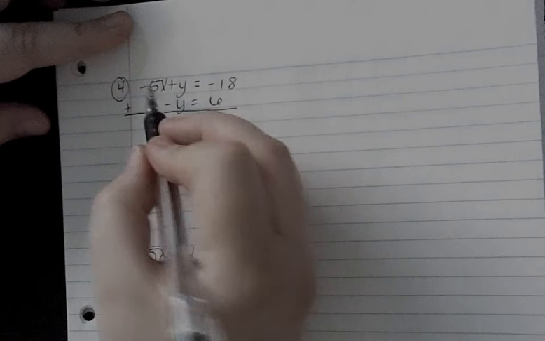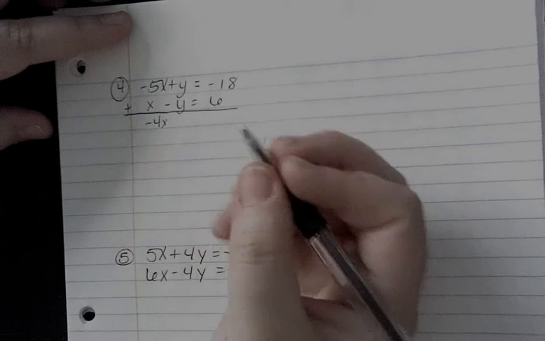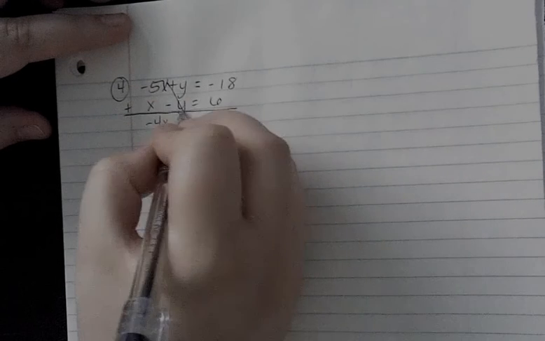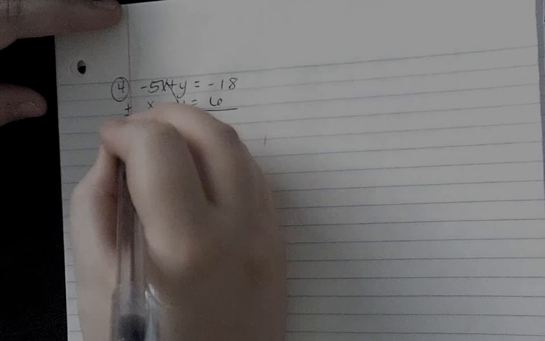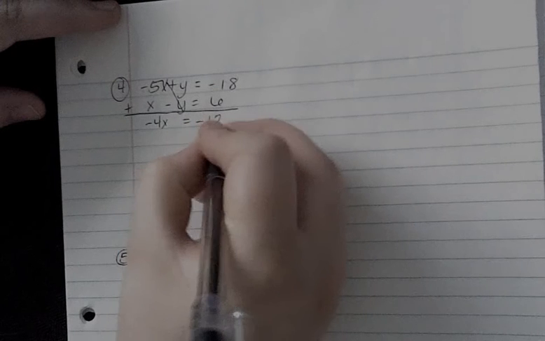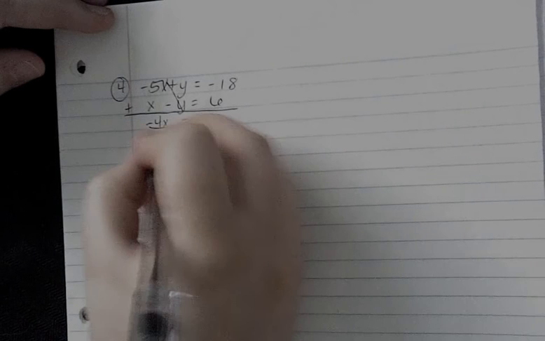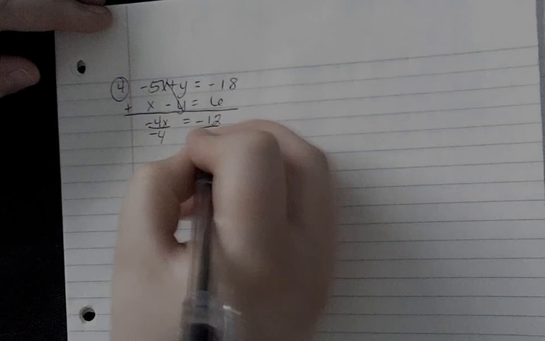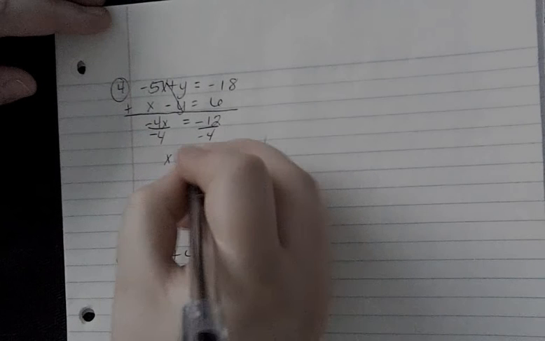Okay, so I'm going to add these two equations together. Negative 5x plus x is a negative 4x. Y plus negative y, those are going to cancel. And then negative 18 plus 6 is negative 12. Now I'm going to divide both sides by a negative 4, and I want to get that x by itself, and that gives me x equals a positive 3.